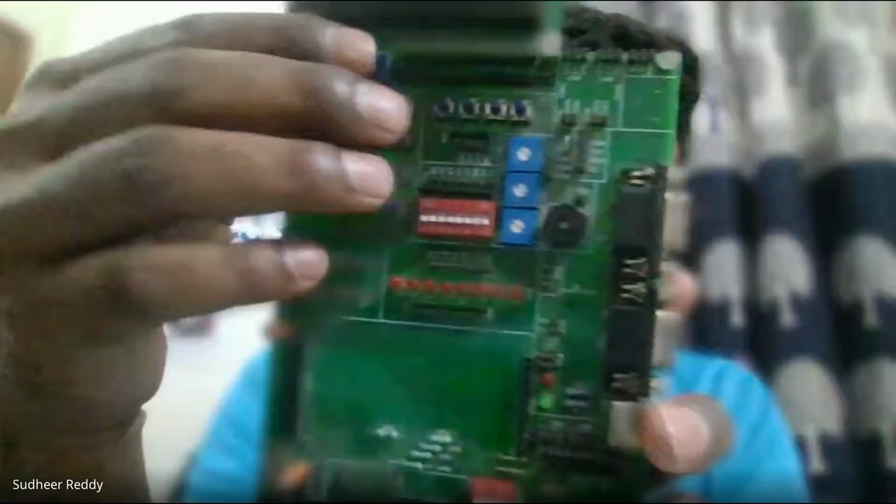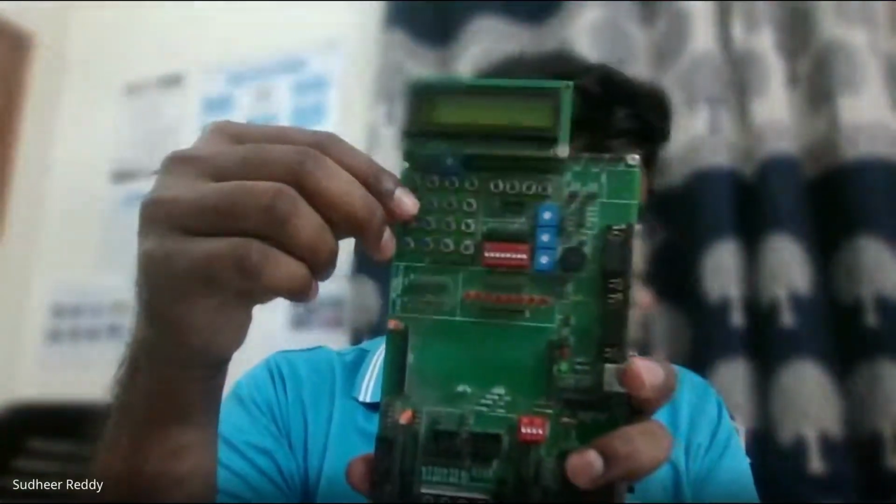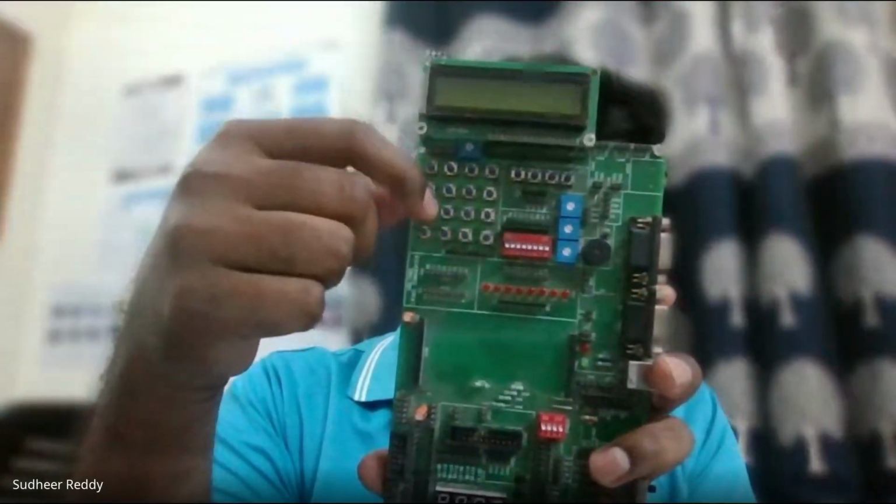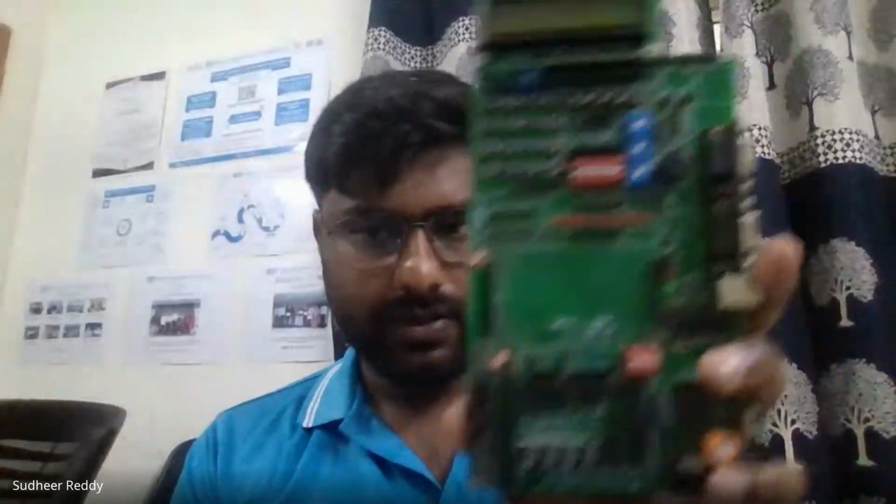Now we are going to develop the application related to the keypad. This is the 4x4 keypad. Give me a second. Now it's pretty clear, I guess.